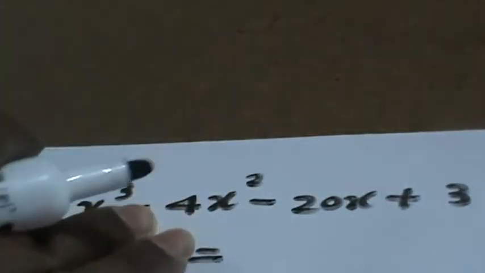So my final function, as a product of a quadratic expression and a linear function, will be as follows. This was the function that we have been given: x cubed minus 4x squared minus 20x plus 3 is equal to, so a is equal to 1, right? So this function will simplify to x squared plus bx, so b is equal to minus 7x, and c is equal to 1, plus 1, times x minus 3, right? x minus 3. So this will be my second step of solving this problem.